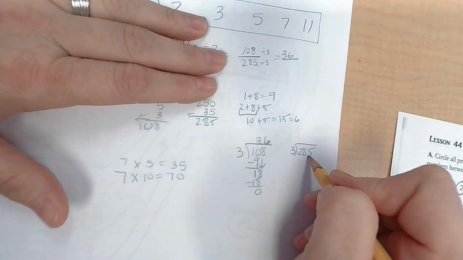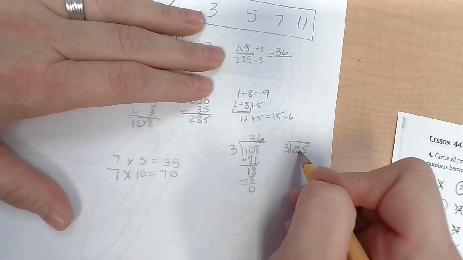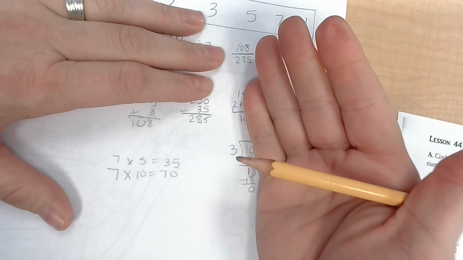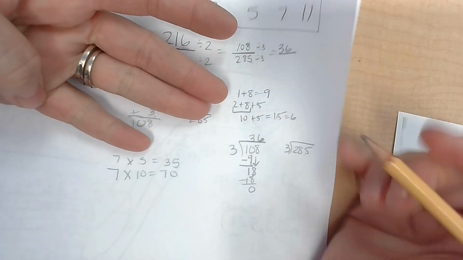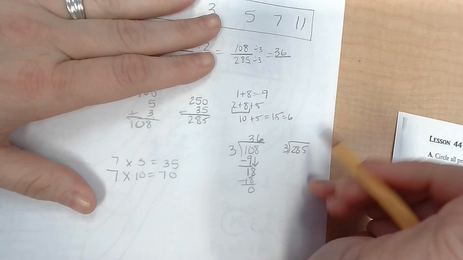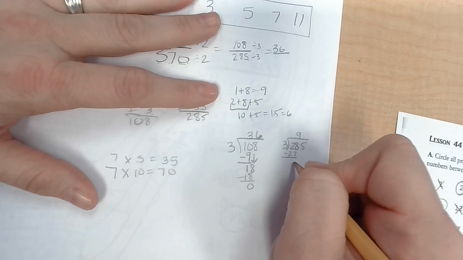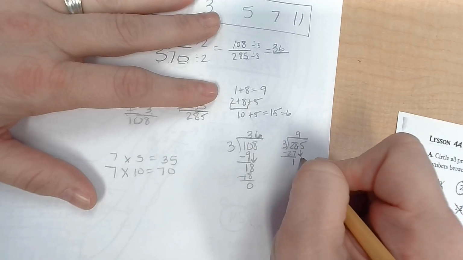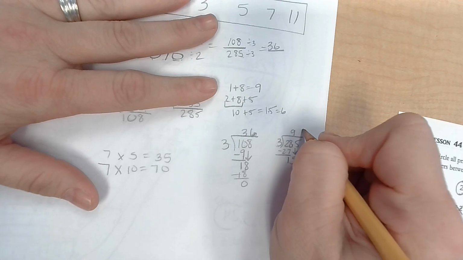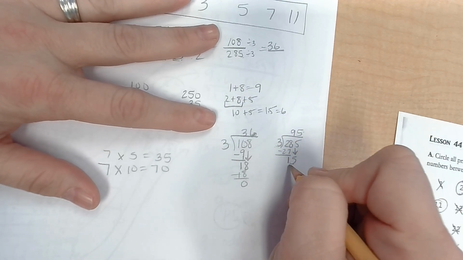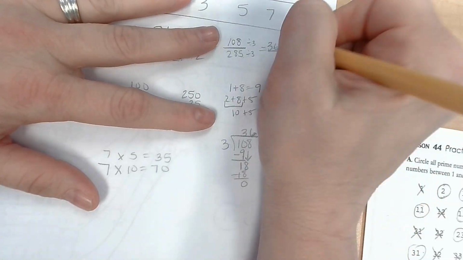Okay, 285. 3 can't go into 2, but it can go into 28. Right? 3, 6, 9, 12, 15, 18, 21, 24, 27. And I can't go any higher because I have 28. That's 9. 3 times 9 is 27. 28 minus 27 is 1. And I'm going to bring down a 5. 3 goes into 15. 3, 6, 9, 12, 15. 3 times 5 is 15, 0. 285 divided by 3 is 95.